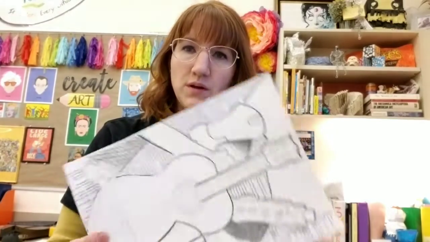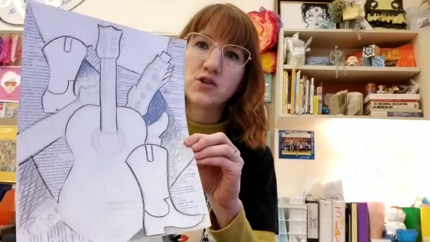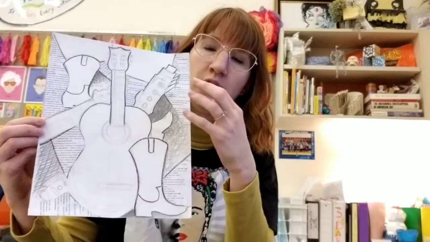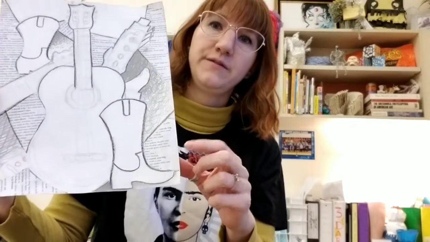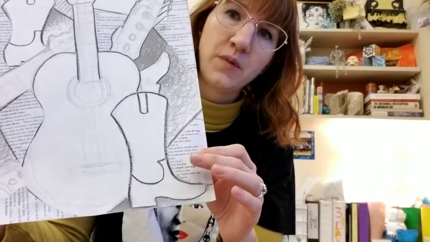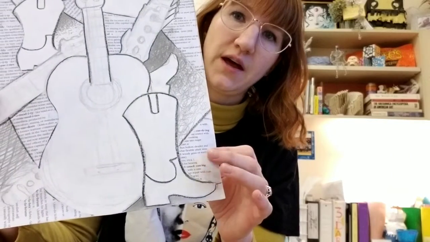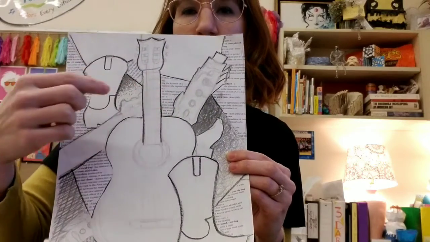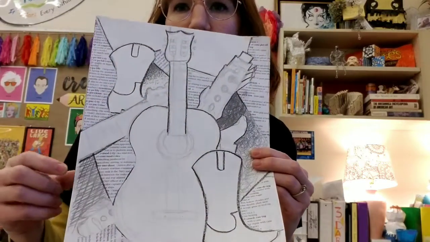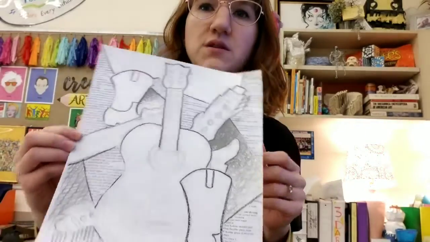Then this week we really started working on their final projects, where they're drawing 3 shapes, repeating over and over those shapes and portions of those shapes. They then are filling in with the old dictionaries that I have, so they're cutting up pages of the dictionary to fill in some of their background spots, and then they're starting to fill in with their hatching, cross-hatching, stippling, and doing these really great value studies of still lifes.